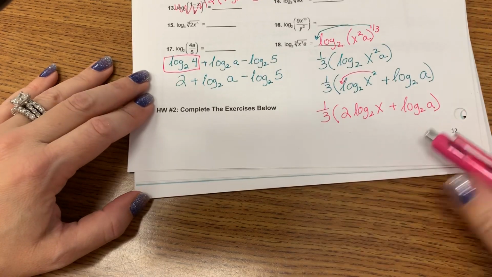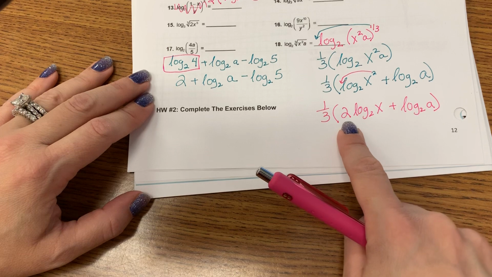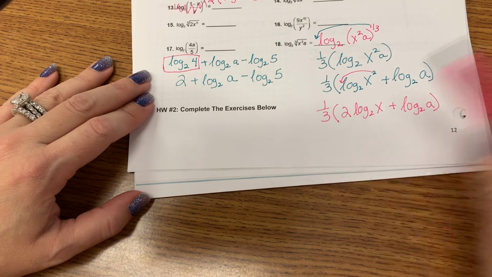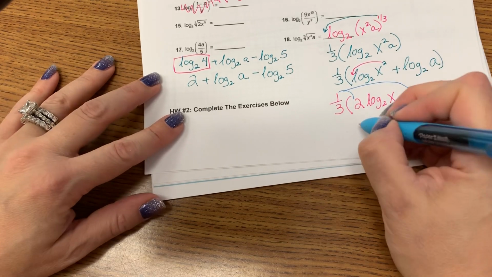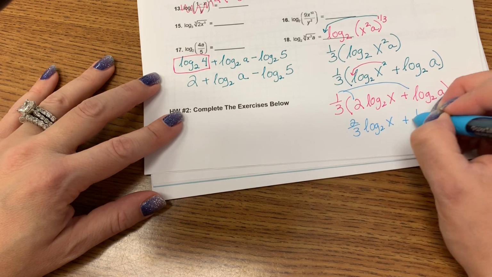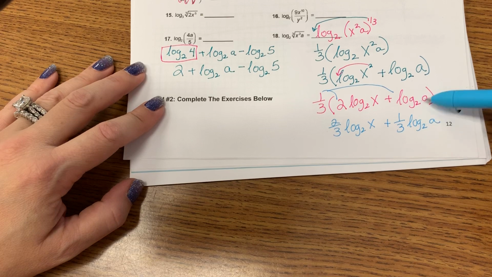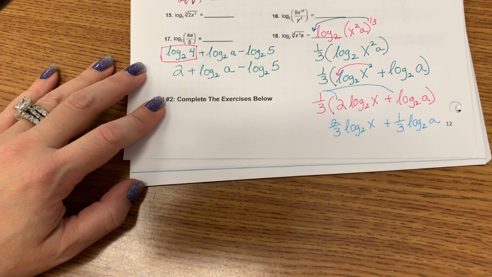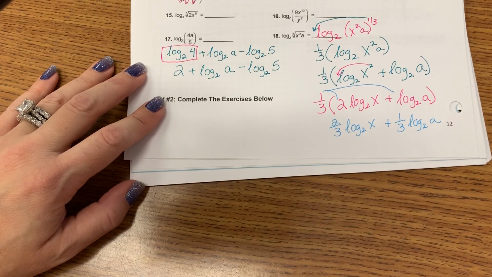And your final answer should either be 1/3 with these parentheses, 2 log base 2 of x plus log base 2 of a. If you wanted to multiply the 1/3 to each term, you'd get 2/3 log base 2 x plus 1/3 log base 2 a. Either answer is right. I would take either of these. The quiz is completely free response. You would have to show your work. So either of the answers is fine.